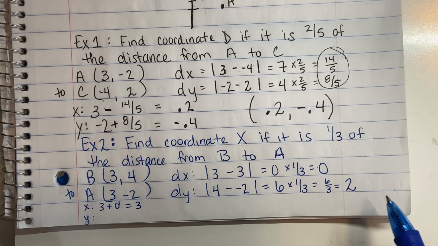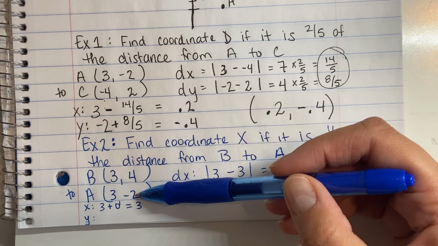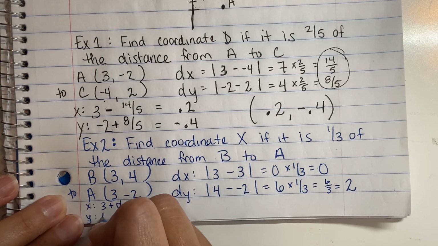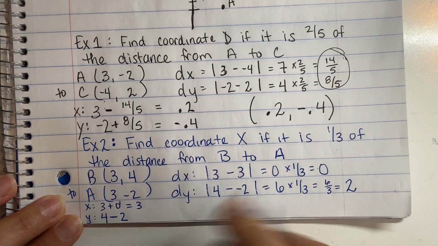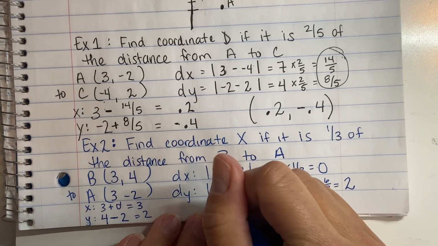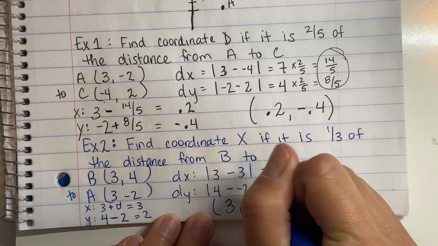And so then we say, what about the y's here? Starting at 4 and going to -2. So 4 and it's going negative, it's subtracting. So we're going to do 4 minus 2, because this is 2 right here, equals 2. So the coordinate point for point x that we're looking for is 3, 2.